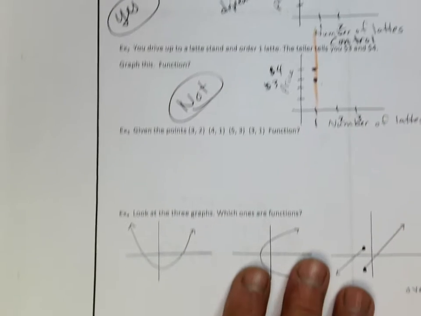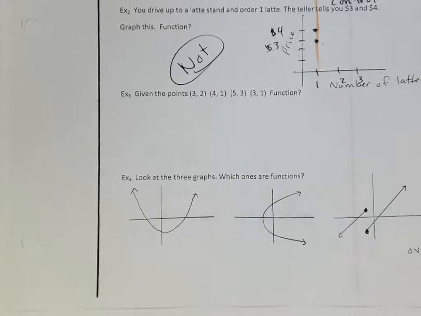Okay, now, example 2. A couple of ways to do this, all right? 1, is this a function? Well, just by looking at the points, would you say yes or no? Okay, why do you say no? Because there are 2 points that have the same x value. Sorry, there's 2 with 3. Yes, the value of 3 is paired to 2, the value of 3 is paired to 1.